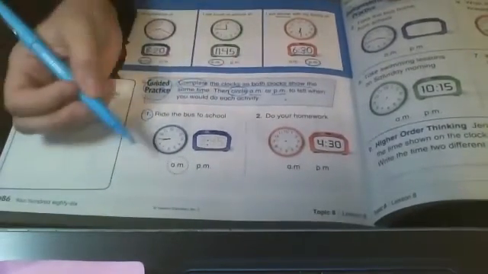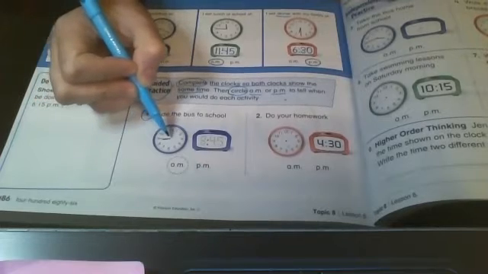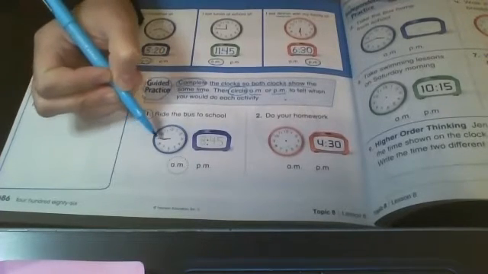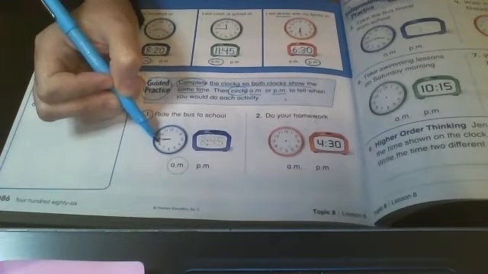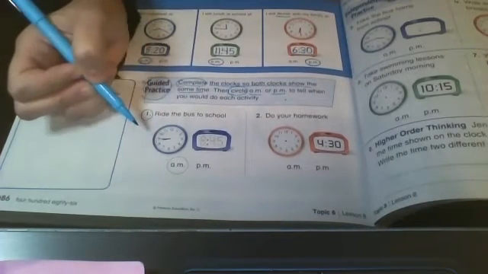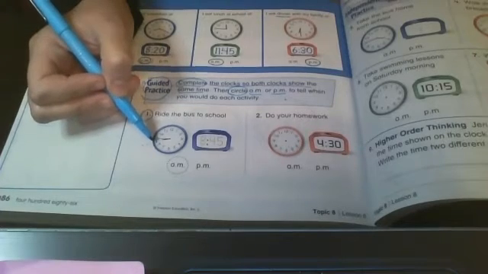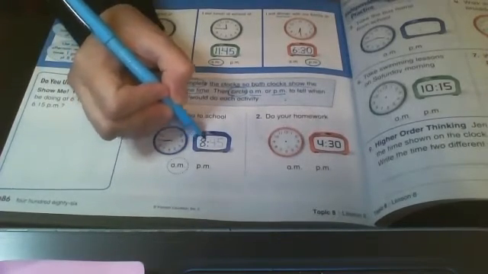Okay, so I'm going to start with my analog clock. I start with the smaller hand. Smaller one goes first. It is in between 8 and 9 in this case. So again, if it's in between two numbers, it's going to go to the smaller one. It's in that smaller hour. So this is in the 8 o'clock hour. I'm going to start there.